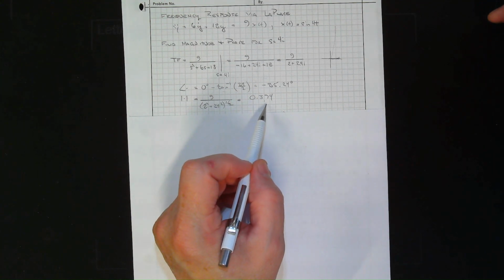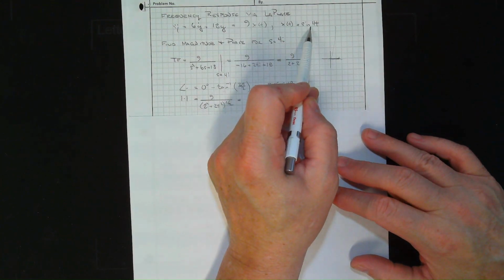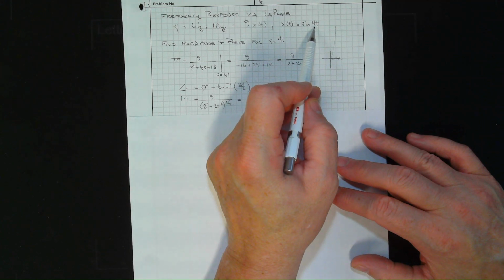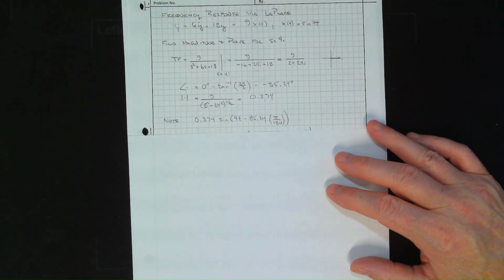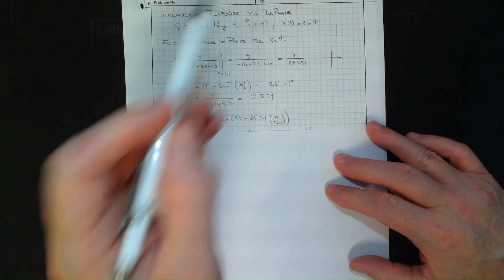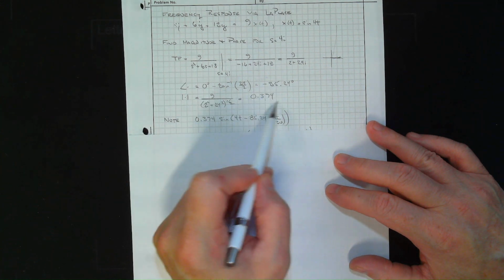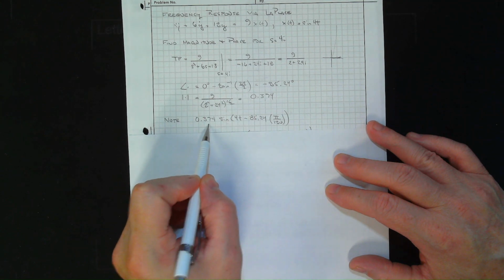All right, and now here's the neat thing. If you have a sinusoidal input at 4 radians per second, the steady state output will be another sinusoid at 4 radians per second. So that's already known. If the input has amplitude 1, you take the amplitude and multiply it by this magnitude. Since the amplitude was already 1, we just stick this down in here.